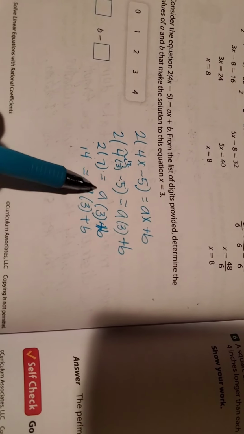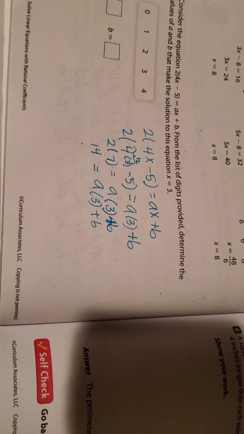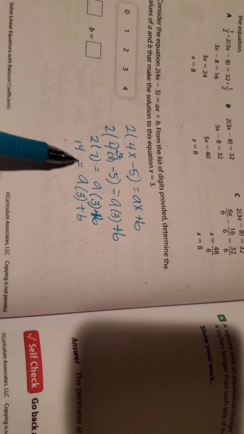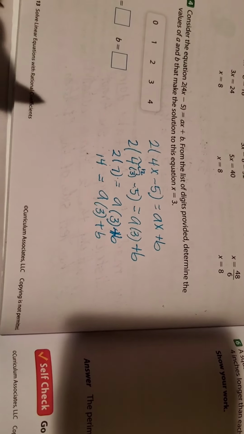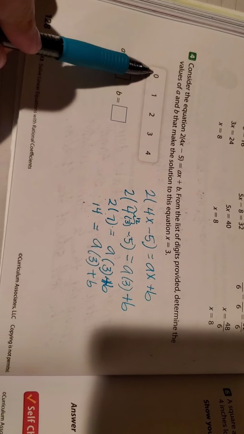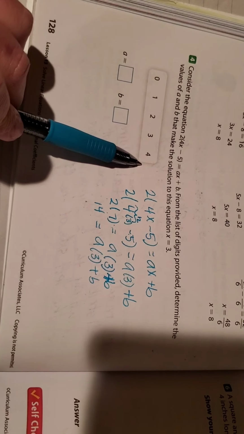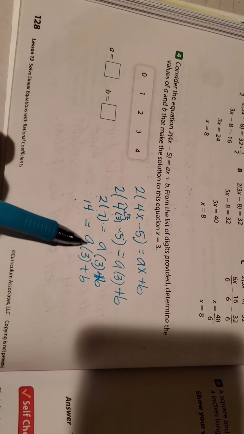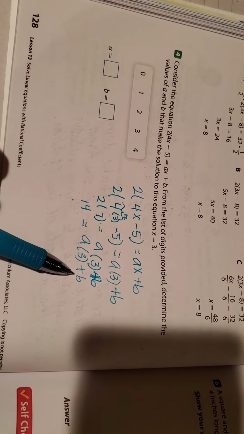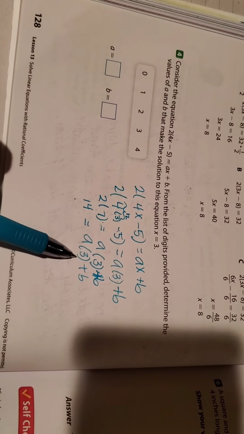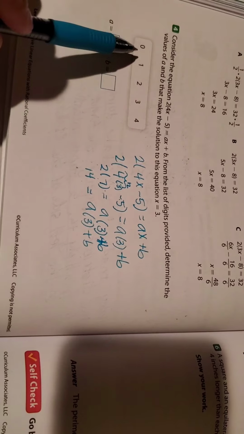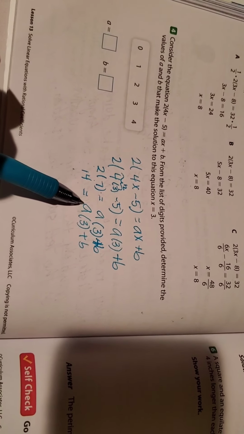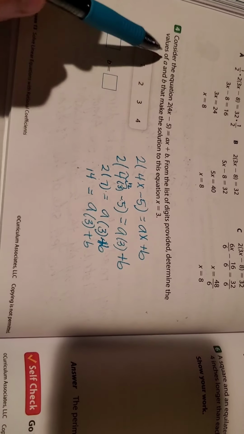You don't want to mess with your a and b too much, just because you don't need to. So now that you've simplified the left side as much as you can without messing with the a and b too much, you're going to look at these choices, 0, 1, 2, 3, and 4, and say, which of these can I plug in for a, and which of these can I plug in for b that will make this side of the equation equal 14. So I'm just going to start with 0, because it's the easiest choice, or it's the first choice.